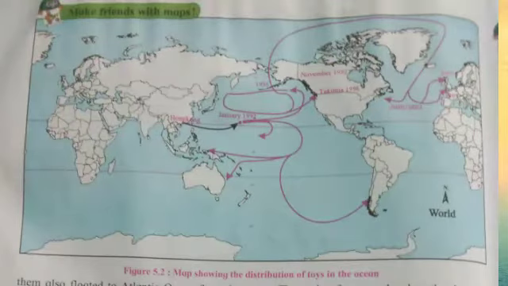Why did the toys travel in this way? The toys travel in this way because they were swept by currents and due to the differences in temperature, salinity, and the speed of the planetary winds.